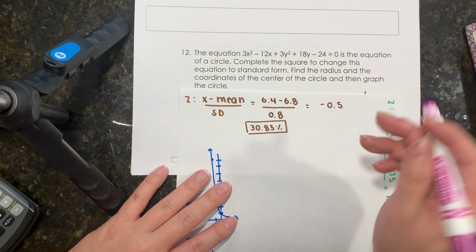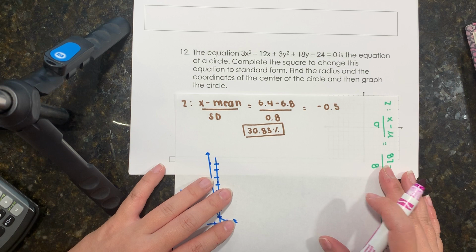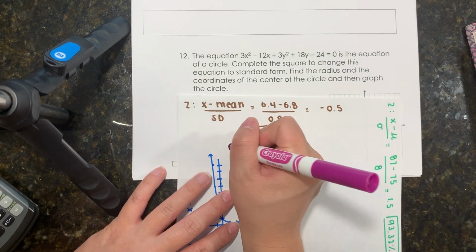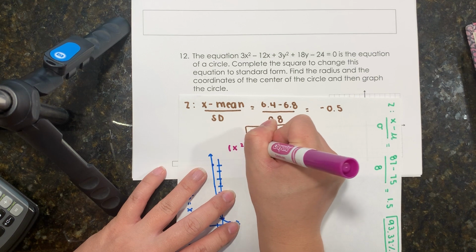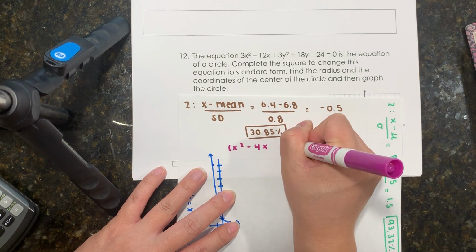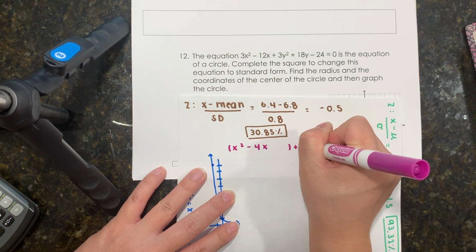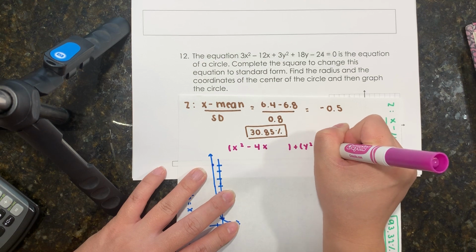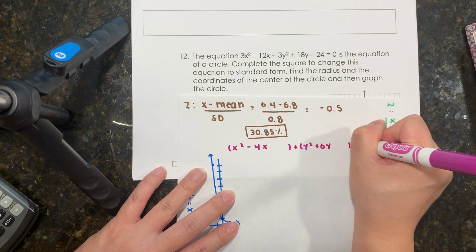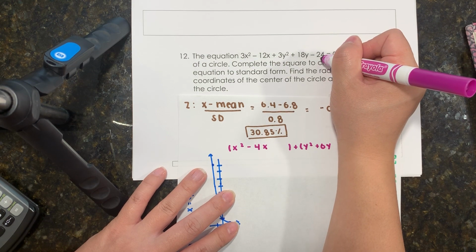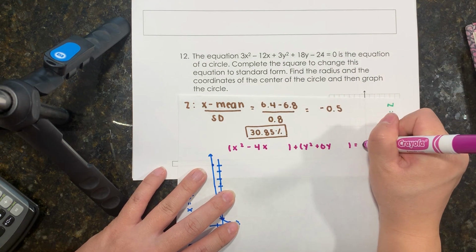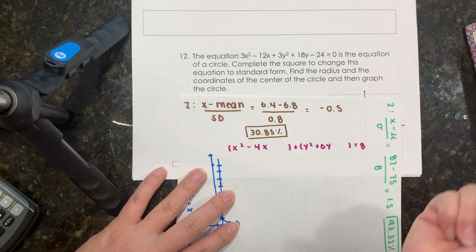I can divide this whole equation by 3, which would make the equation x squared minus 4x plus y squared plus 6y equals negative 8. But when I move it to the other side, it becomes positive 8.